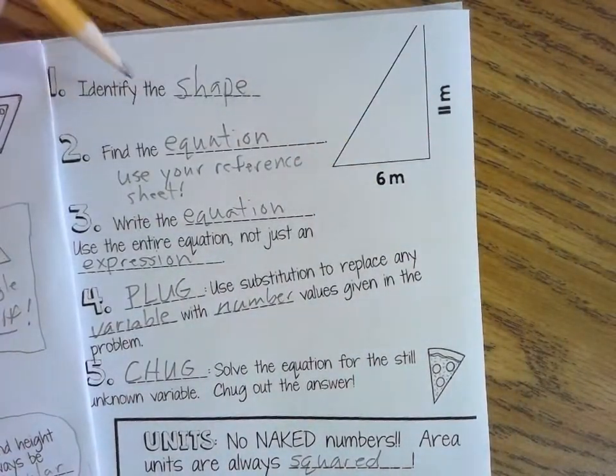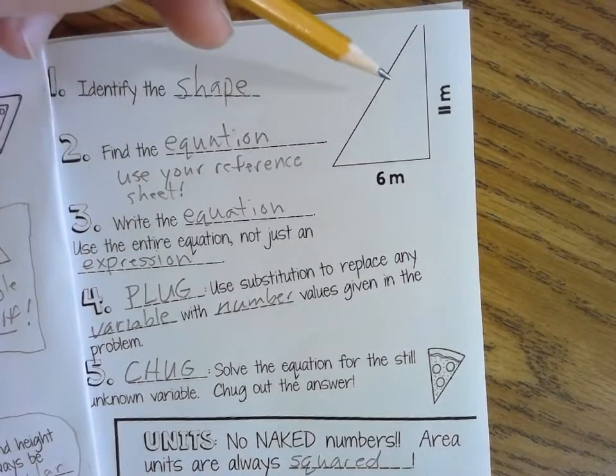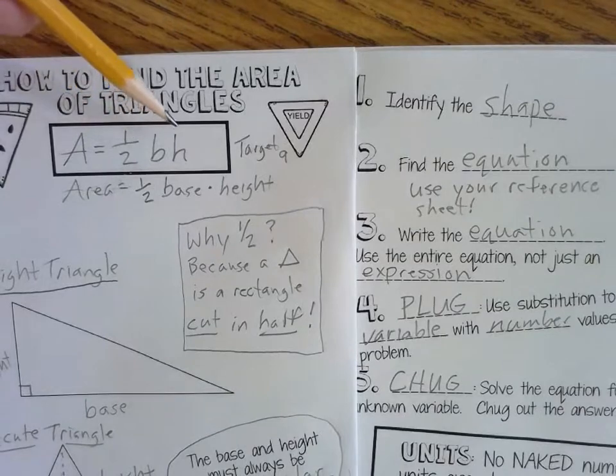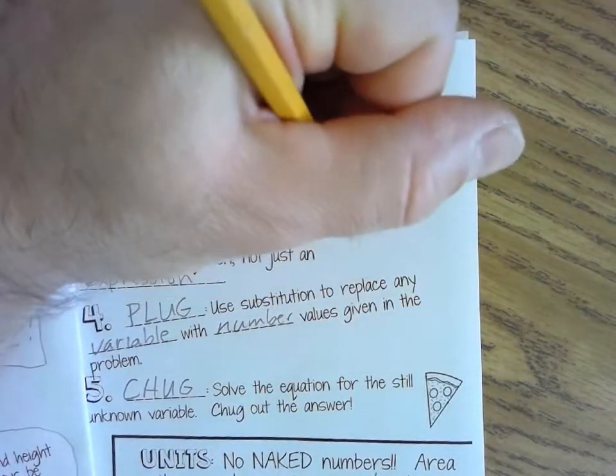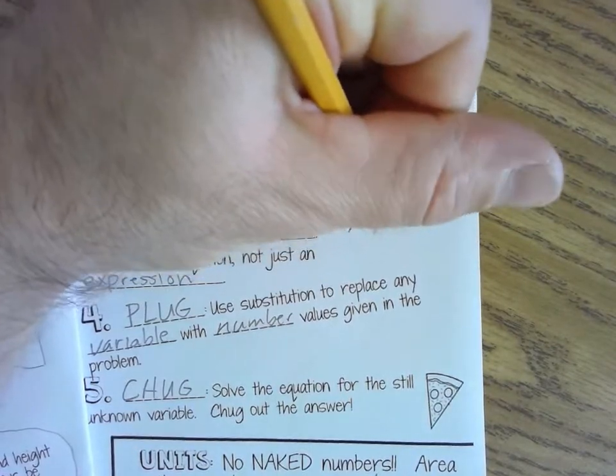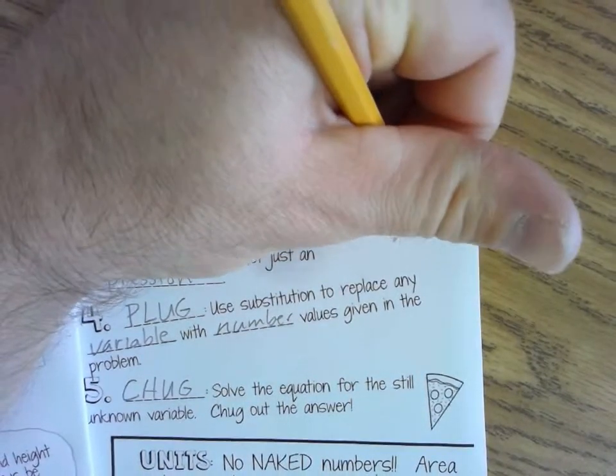My formula, first I've got to identify the shape. This is a triangle, I know that. Then I'm going to find the equation. Area is equal to 1/2 base times height. That's what I need to use. So I'm going to write that down. Area is equal to 1/2 base times height.